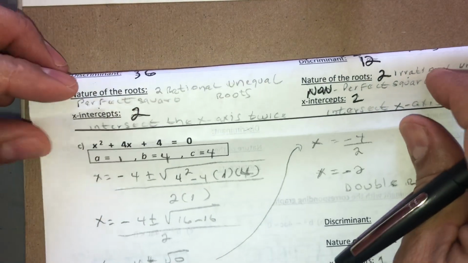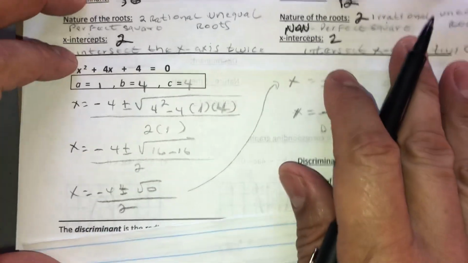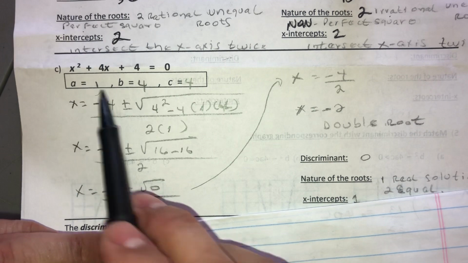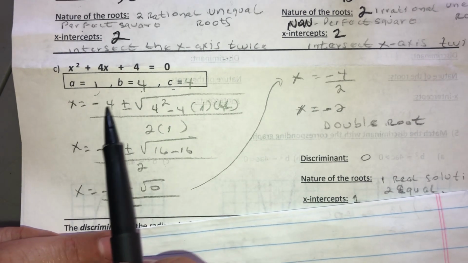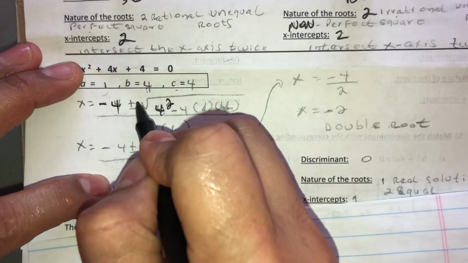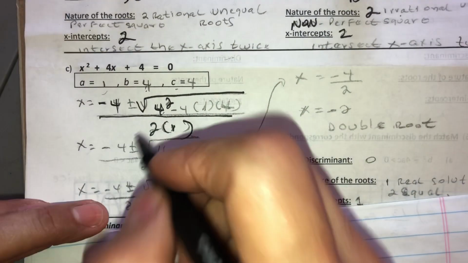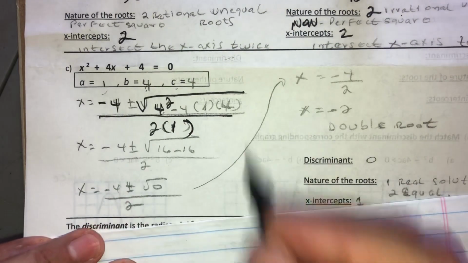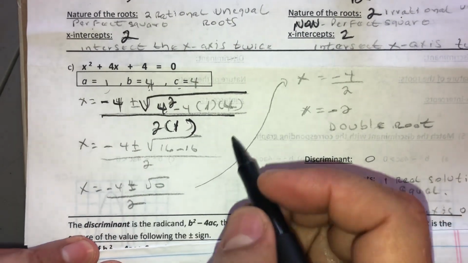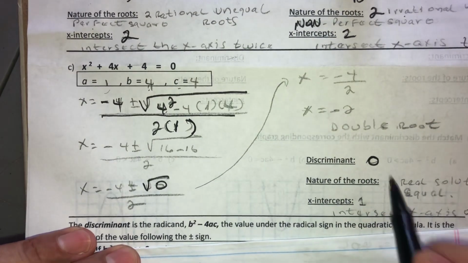Now problem number C, we have the same thing. I'm not going to spend much time on this one because you know how to solve it. What I did is I just identified my values of A, B, and C, and plugged in. Because the B here is positive, I don't put it in parentheses, but if you do, it will not affect your answer. Once I simplify and solve the whole thing, under the radical becomes 0. Remember, that's my discriminant, so the discriminant is going to be 0.